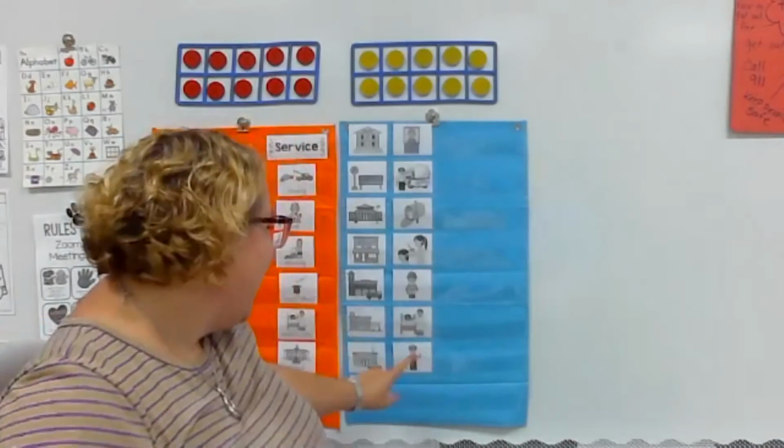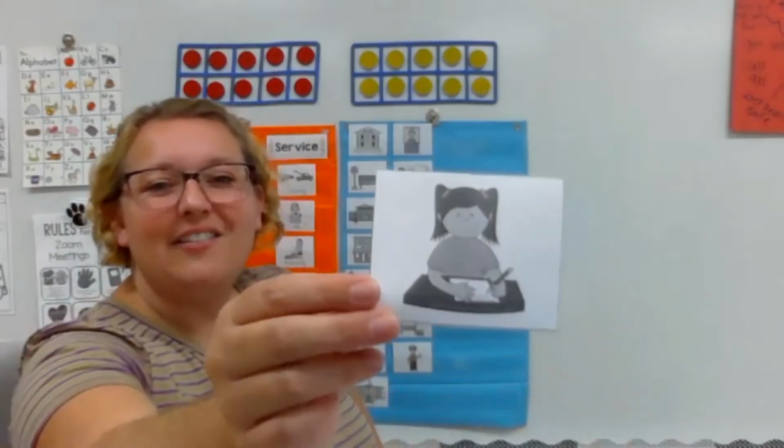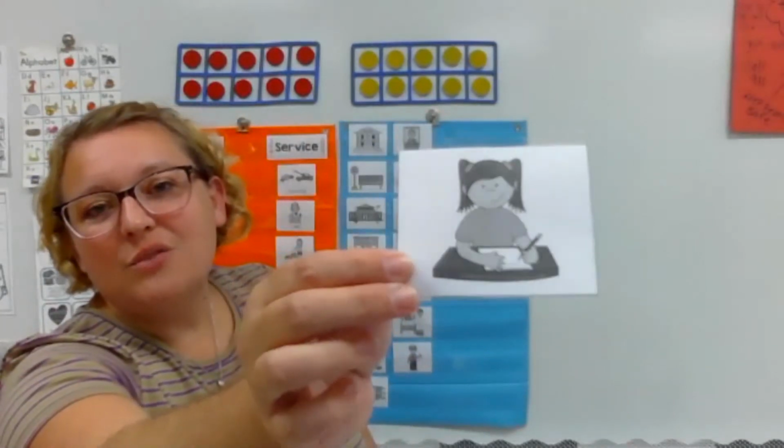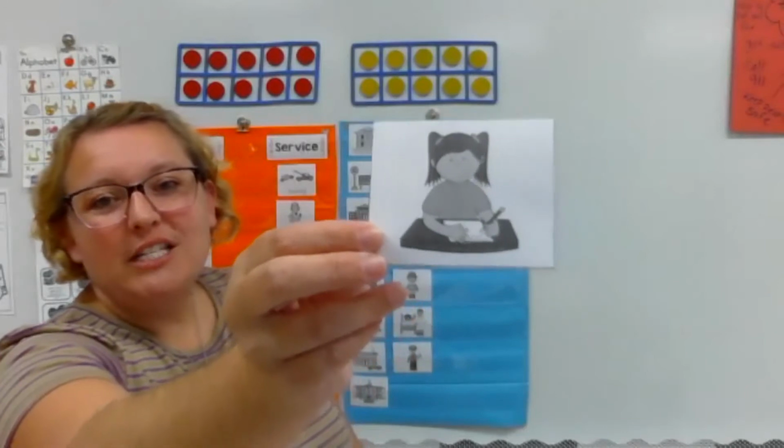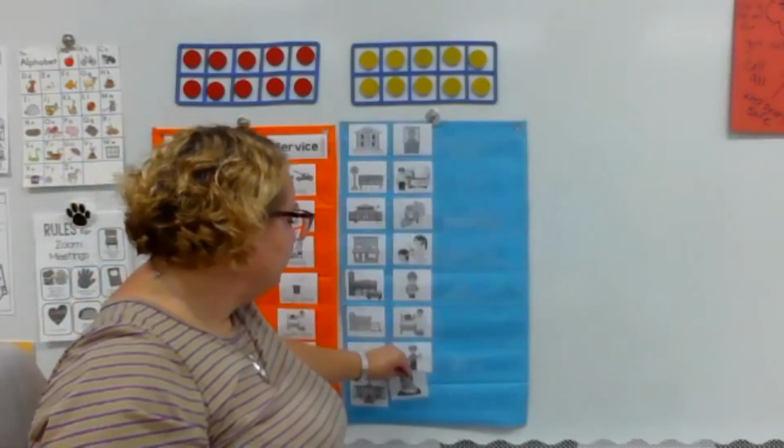And we've learned a lot about laws in our past lessons, right? And then at school, the service that we are getting is learning, right? So here's a little girl and she is writing because she's learning at school. All right, how awesome.